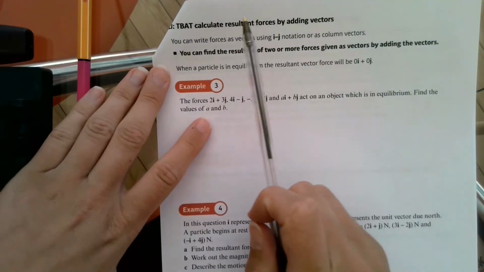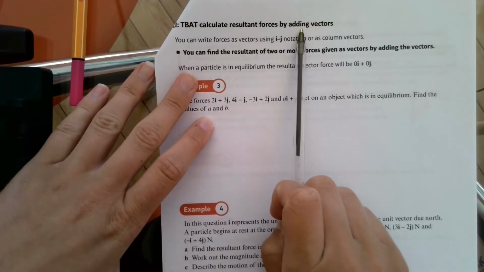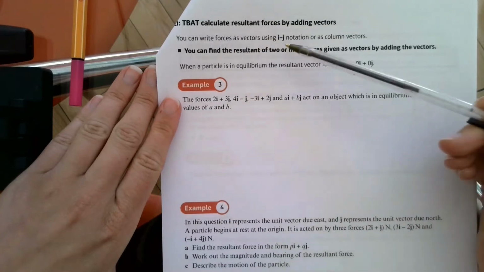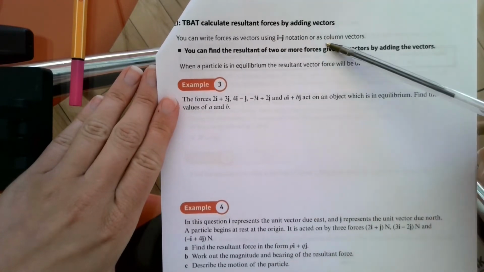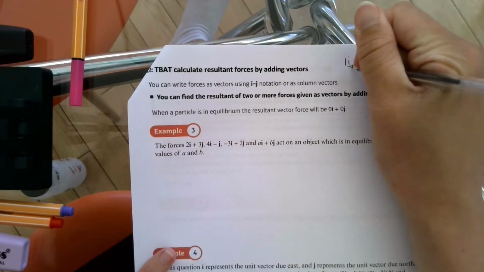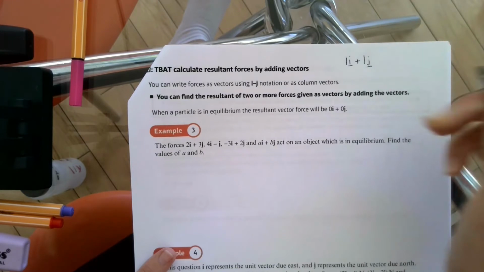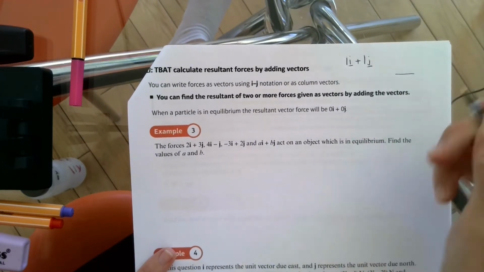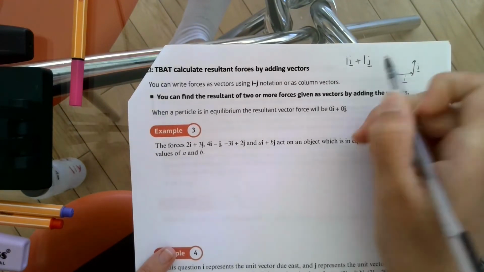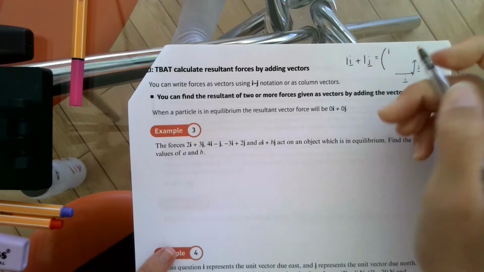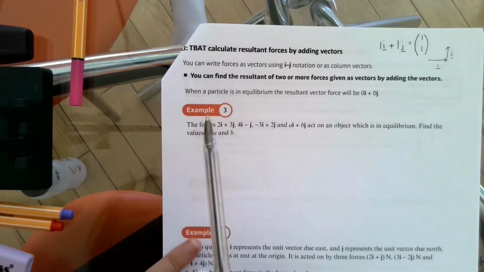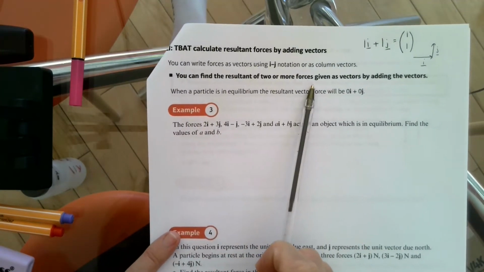The LI for this lesson is to be able to calculate resultant forces by adding vectors. We saw back in chapter 8 how we can write forces as vectors using the I and J notation, or as column vectors. Remember, if I said there was a force of 1I and 1J, I is the horizontal direction, so that is our I vector, and J is the vertical direction. So 1I plus 1J I could write as a column, 1 to the right and 1 up is the same thing.